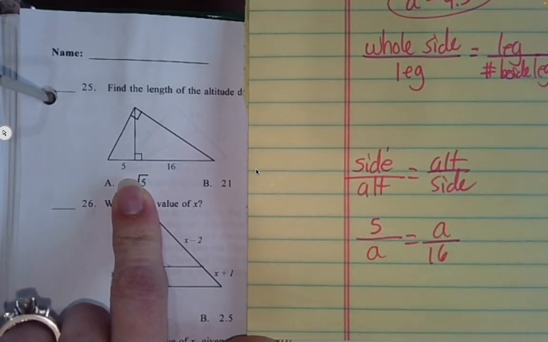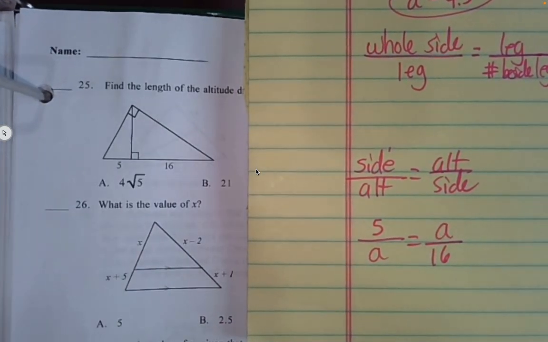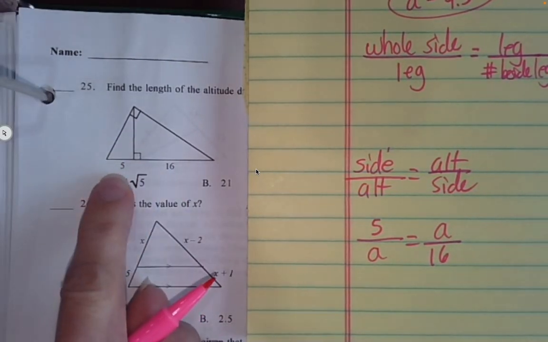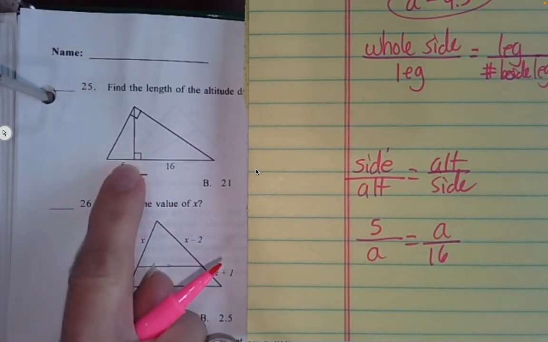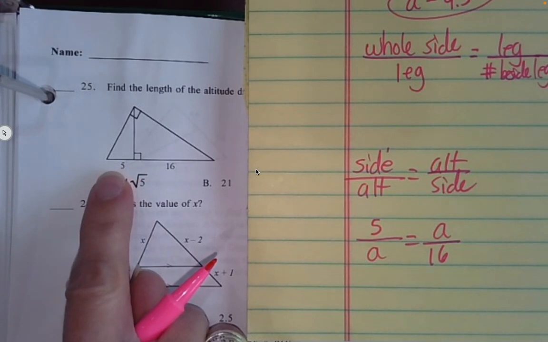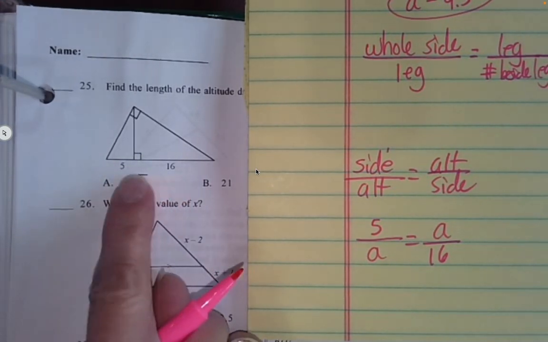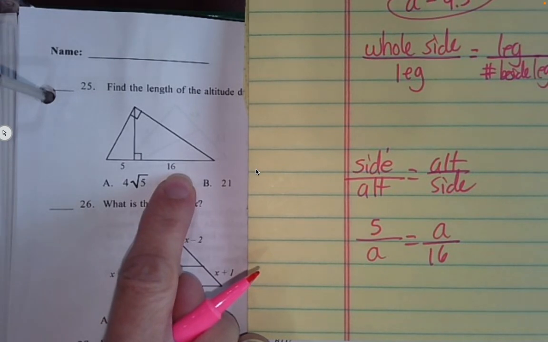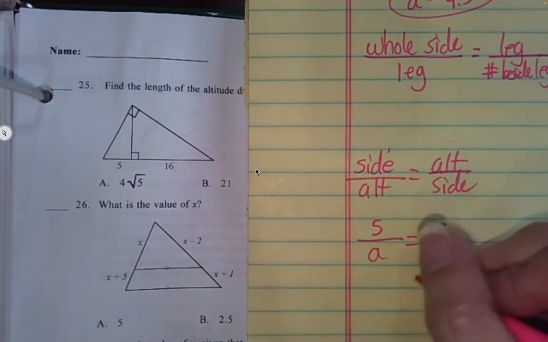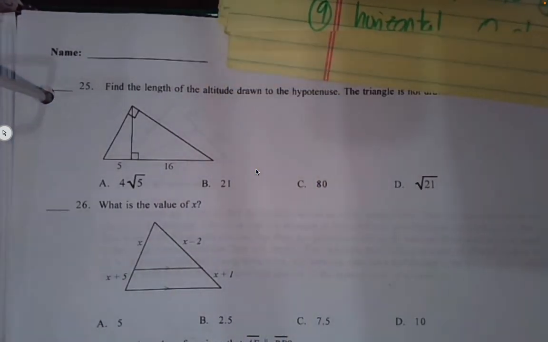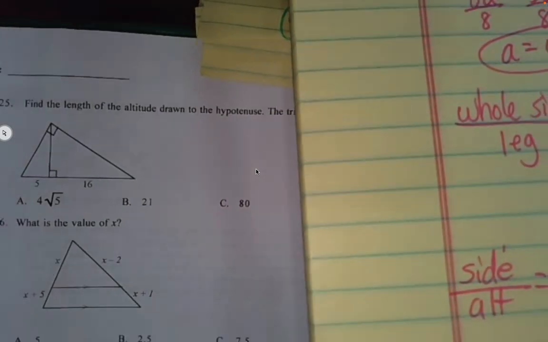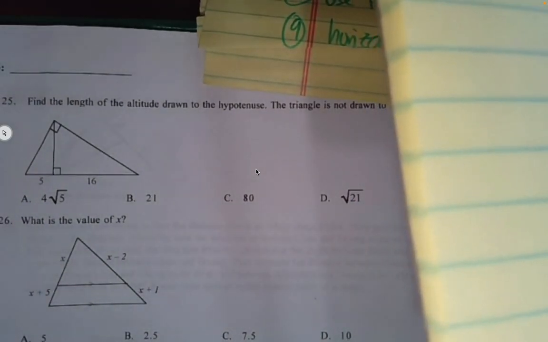Wait, I might put this one on there, y'all. You know what the easiest way to do this one is? It's the geometric mean. All you're going to do is multiply those two numbers and square root it on number 25. I just called the altitude A. We're trying to find the length of the altitude, so it's just the geometric mean. What is 5 times 16? And then square root. So the square root of 80. Notice they don't give you the square root of 80. They figure out what it is. How could you use your calculator to figure out what it is?